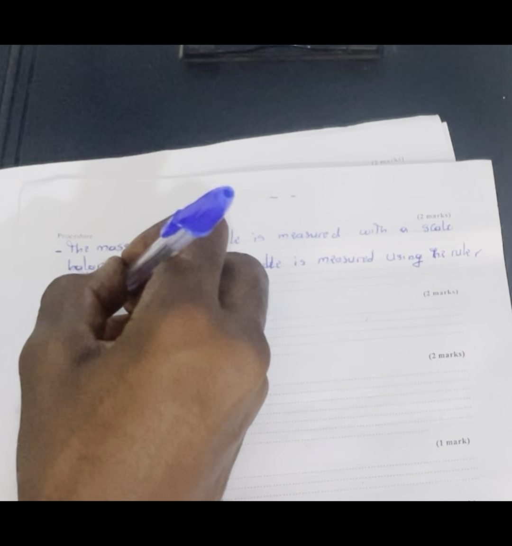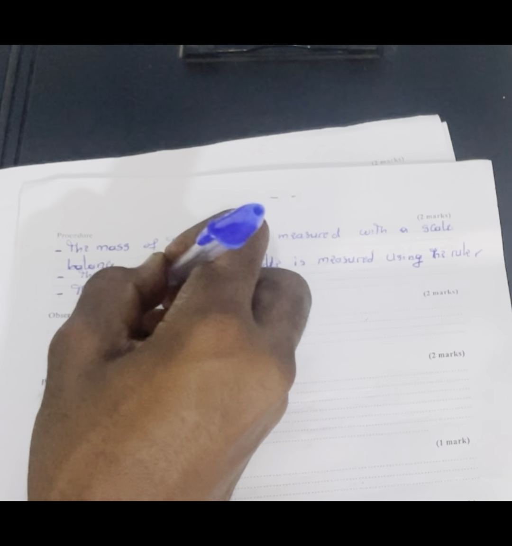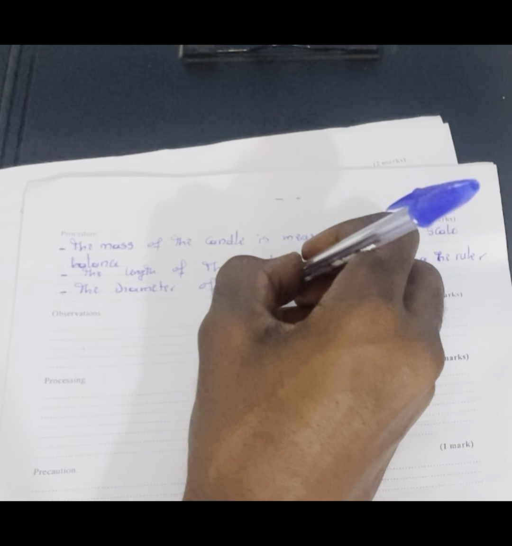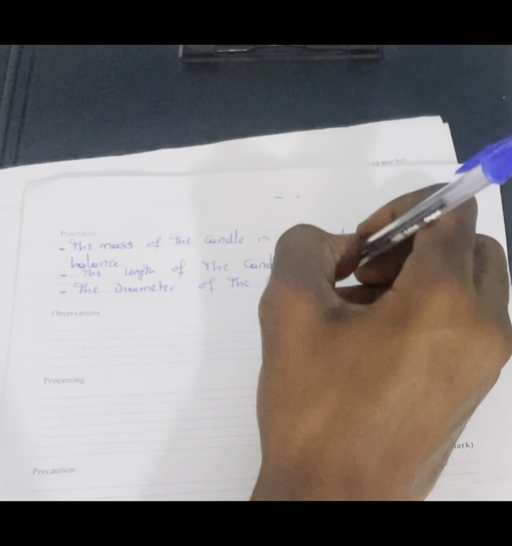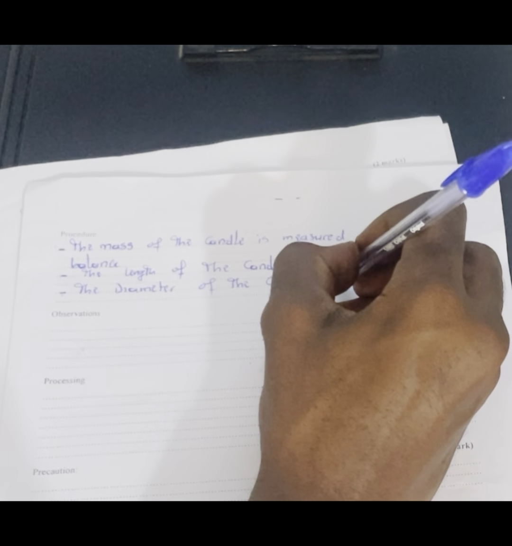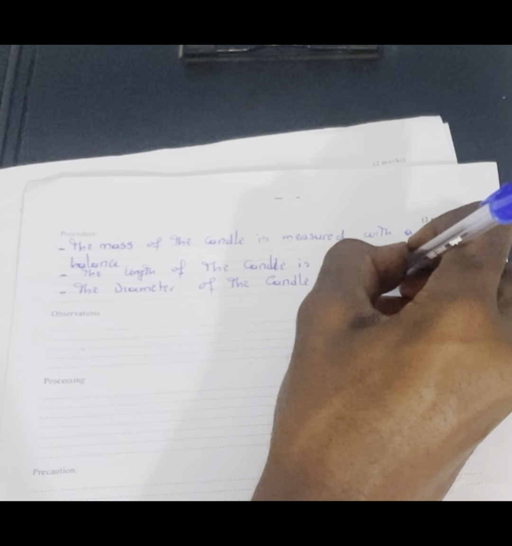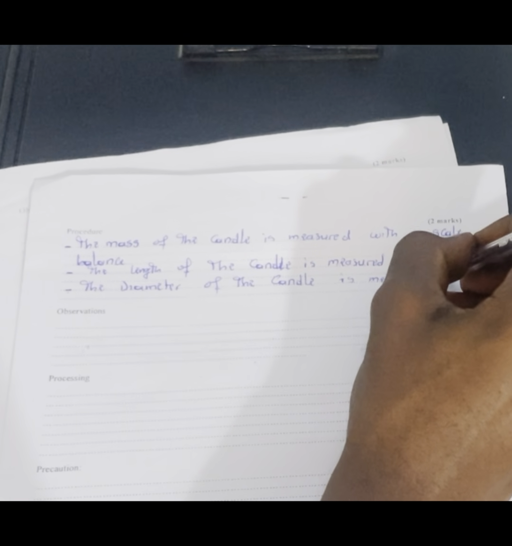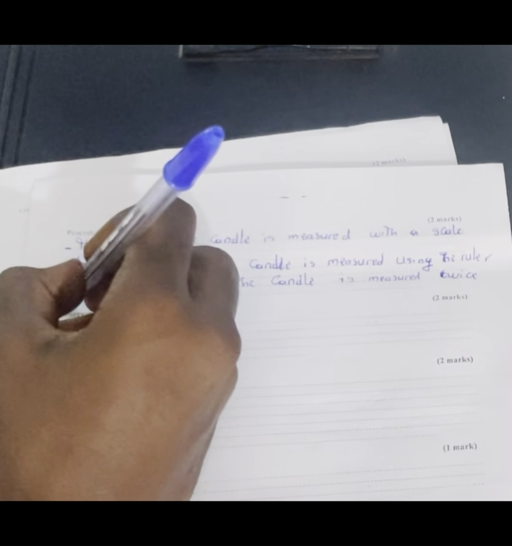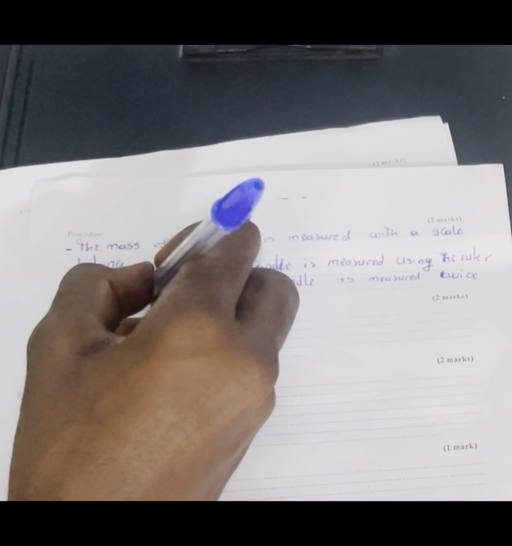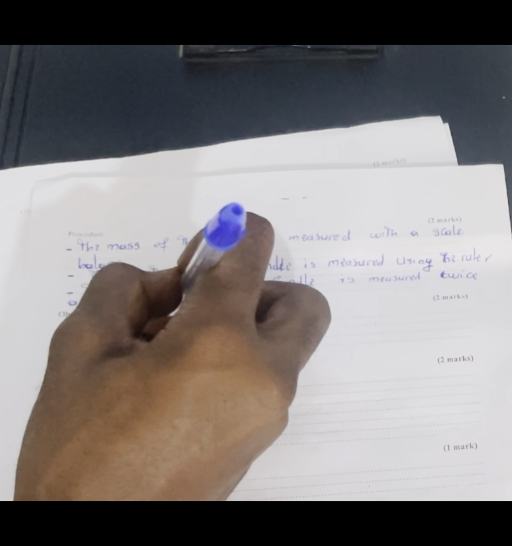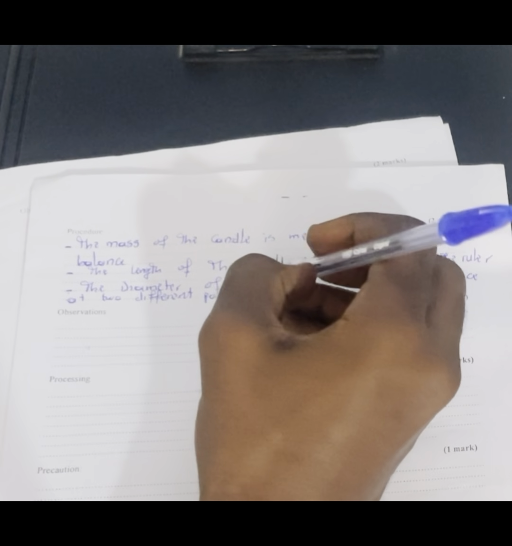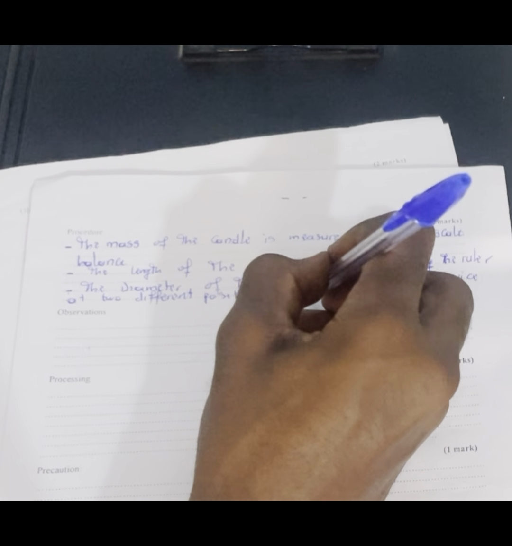So the diameter of the candle is measured. Now make sure you measure the diameter of the candle twice. Is measured twice at two different positions using a vernier caliper.